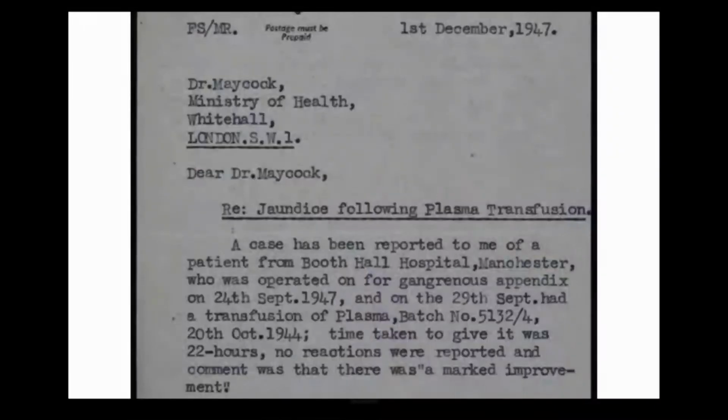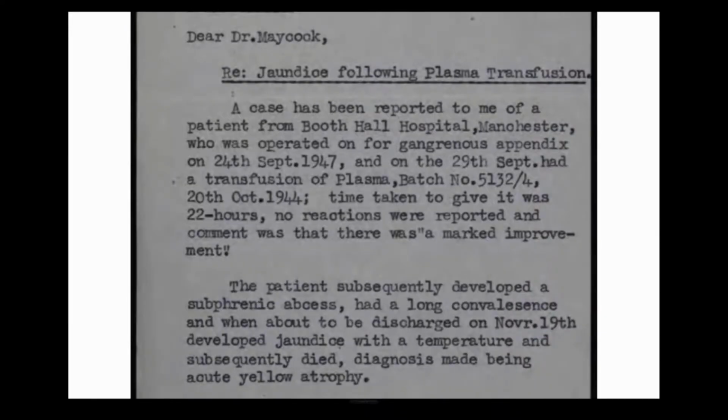And if we could go to DHSC 014009_103, please. We have a letter from a regional transfusion officer to Dr. Maycock in the Ministry of Health, dated the 1st of December 1947, reporting a case of jaundice after a transfusion of plasma.